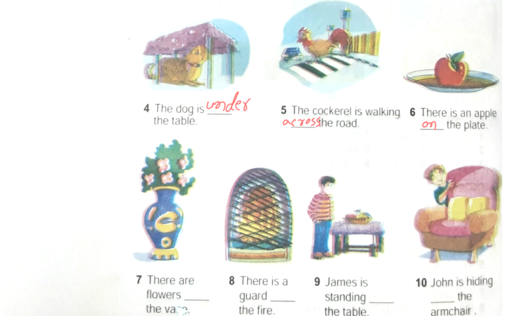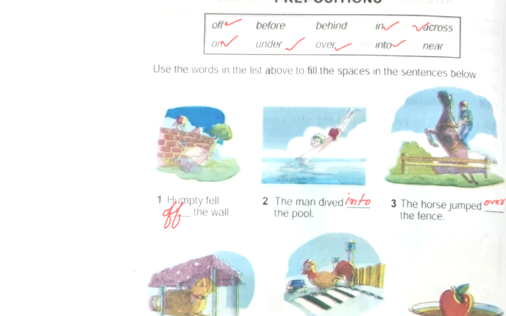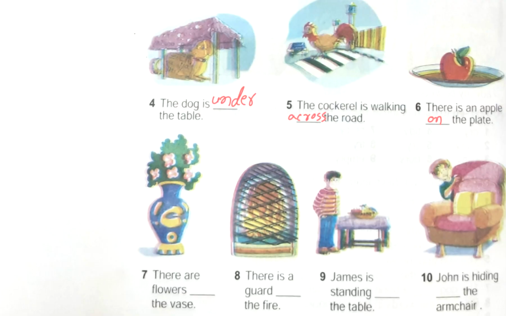Now, next one, number 7. See, there are flowers dash the vase. What can we put here? We can put in. Okay, so we'll put in here, and later I'm telling in which places we can use in as a preposition. Number 7, there are flowers in the vase. Why have we used in? Because in is used for showing where someone or something is. Here we are getting the flowers where? In the vase. So that's why in here.